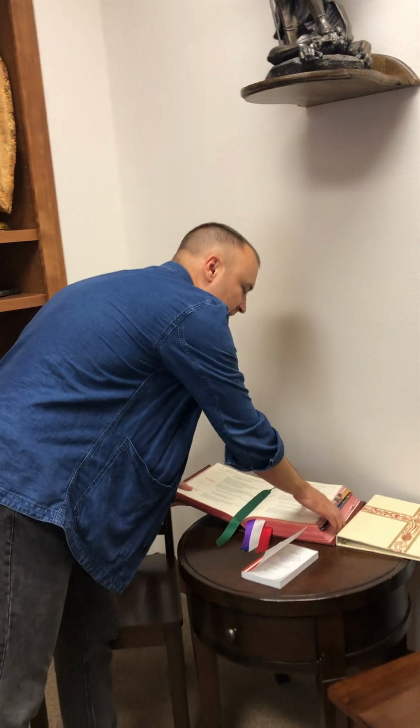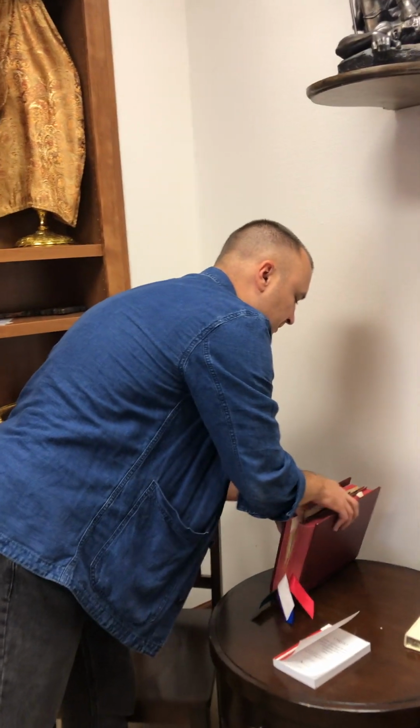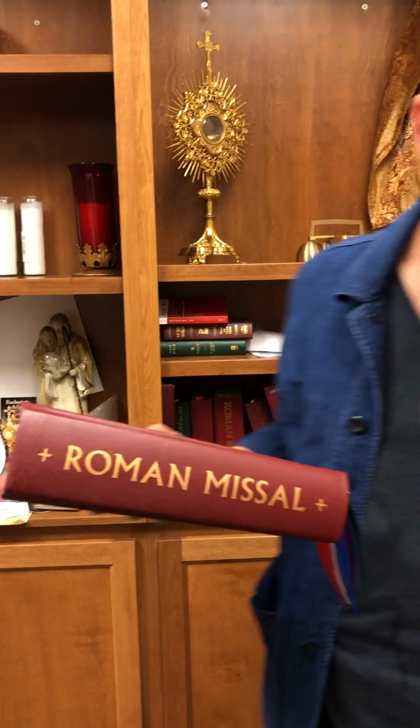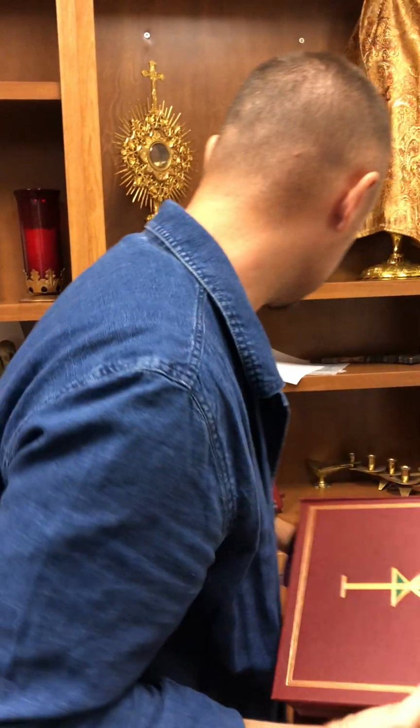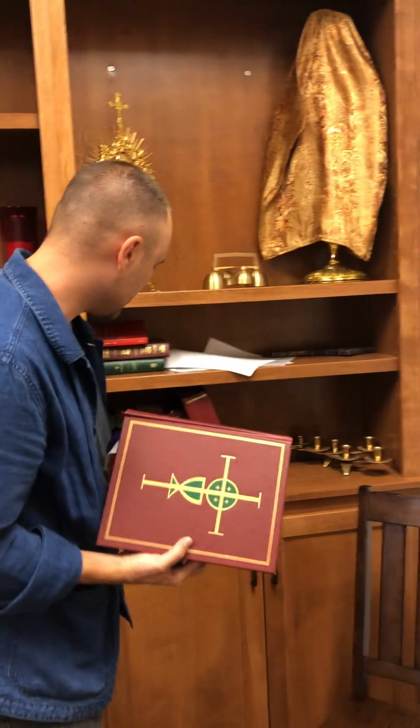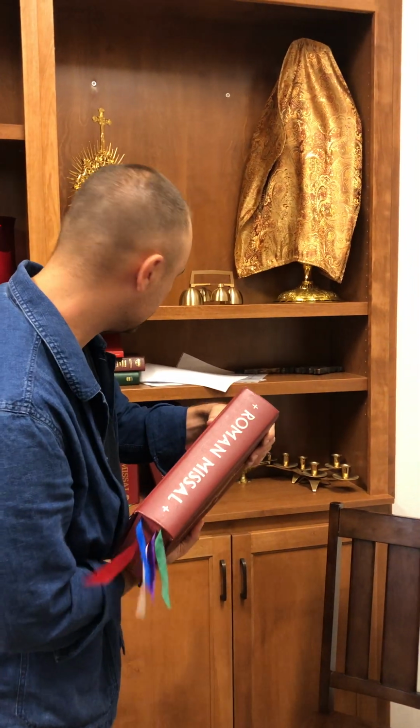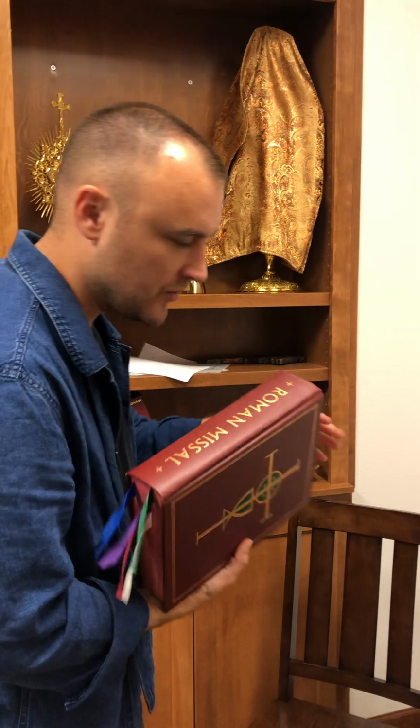So this big fat book is what the priests use. It's called the Roman Missal. Okay, if it's not here or on the counter, it'll usually be over here. We have a couple different versions, but we use the biggest version. Okay, so Roman Missal.